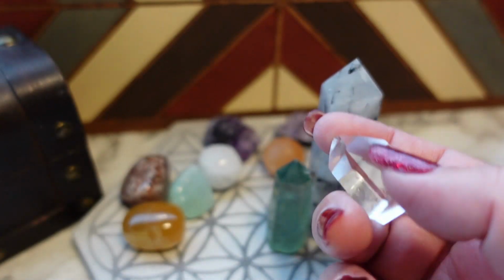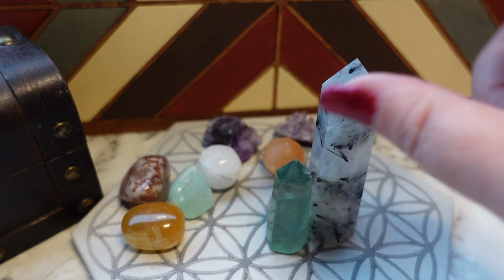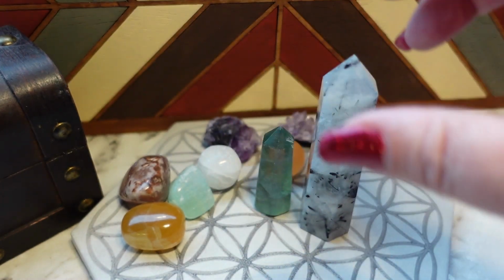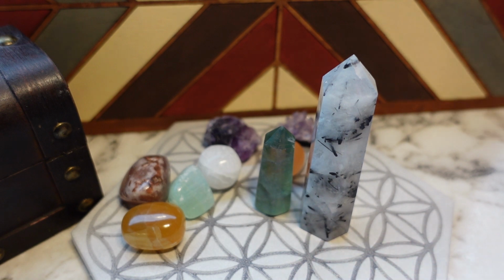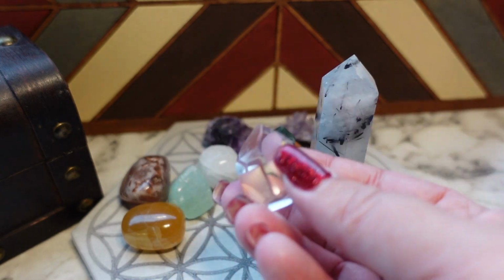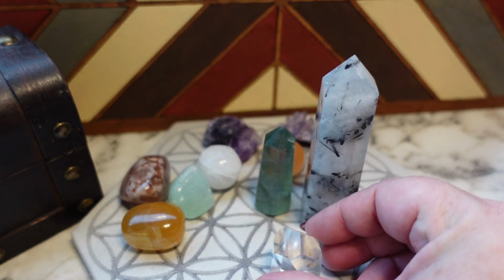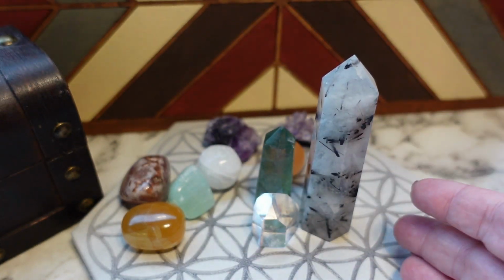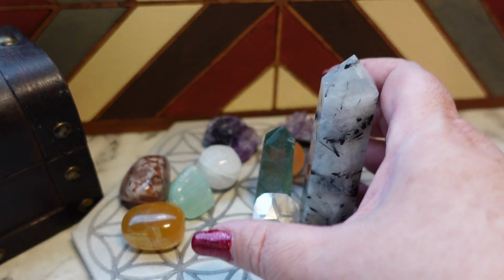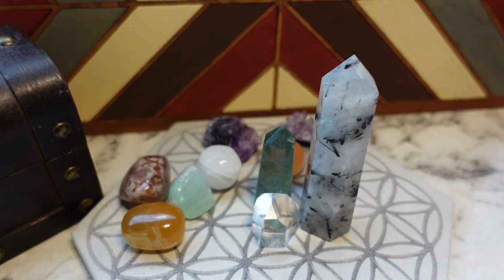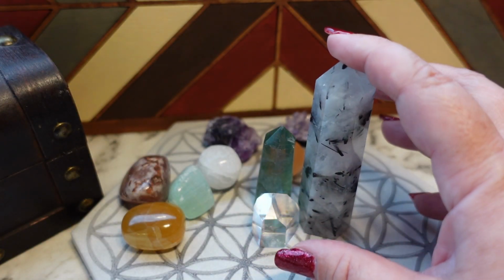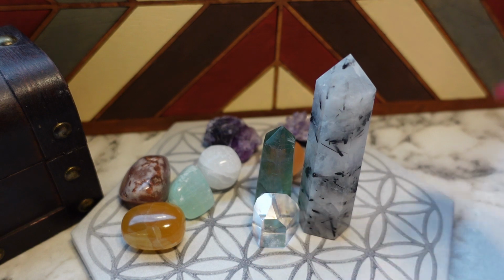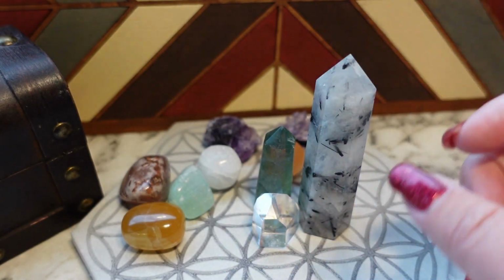Towers, generators, and pyramids all kind of work the same. They're usually used as the centerpiece, and they generate energy. They can bring it into the crystal grid, depending on what your crystal grid is set up for. They can bring it in. They can make it come out. Usually you're taking the energy and coming out of the crystal grid.